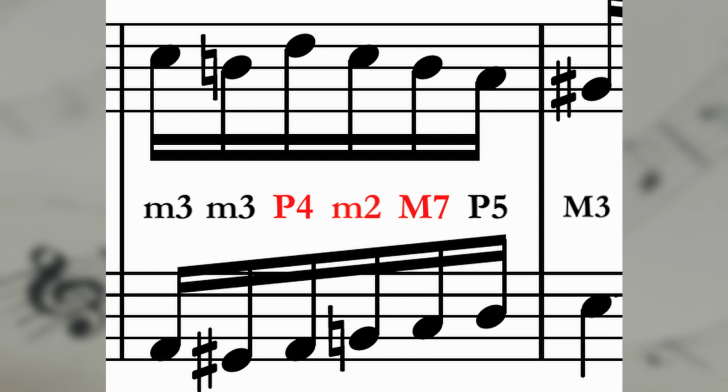Perfect fourth. Listen to that minor second. Listen to that major seventh. Perfect fifth.